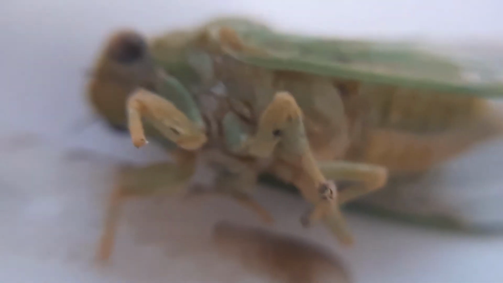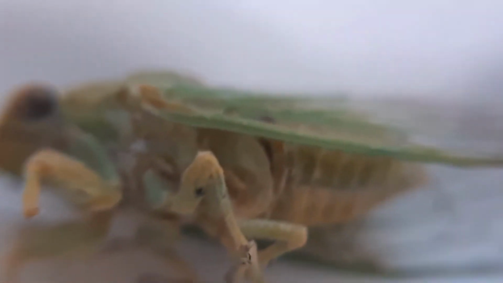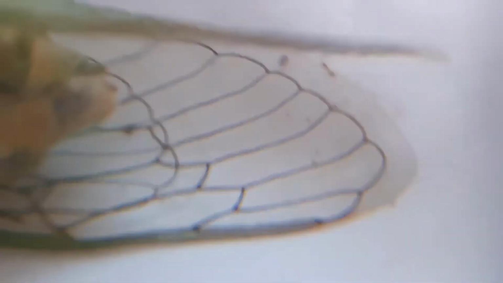So I have to search for this one later and make a post in the Photoscope community, so we all know what this one is. If anyone of you knows what this is, please let me know. These are the wings.